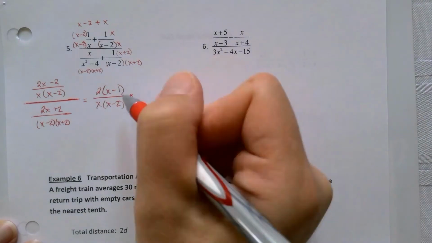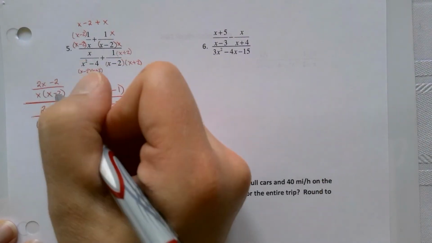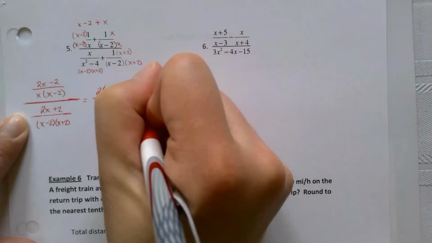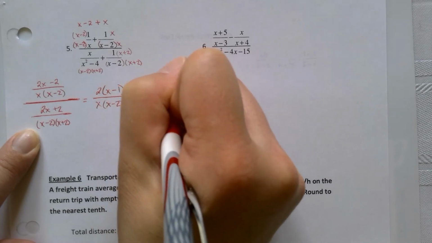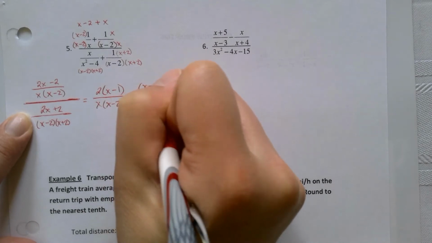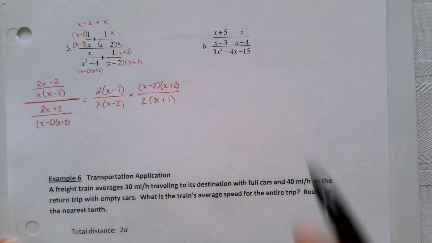All right, so I took out the common factor. I left that already prefactored, and then I'm going to multiply by the reciprocal. And so this was prefactored, and it goes on top. And this has a GCF of 2, so I take that out. So double check your factoring, and then I can look for things to cancel.